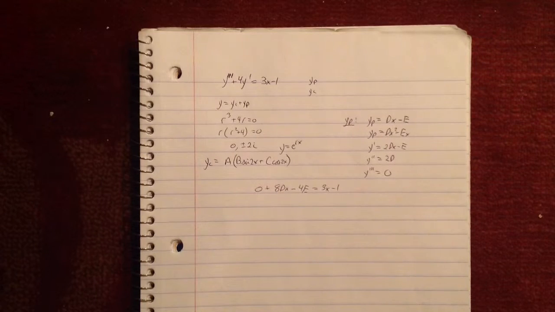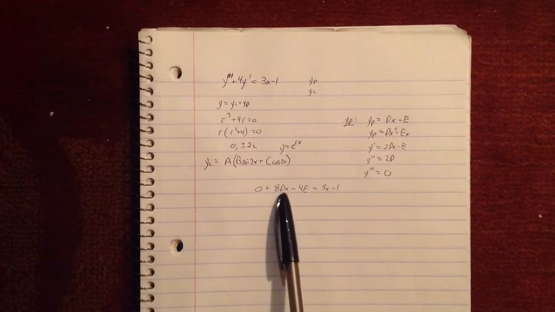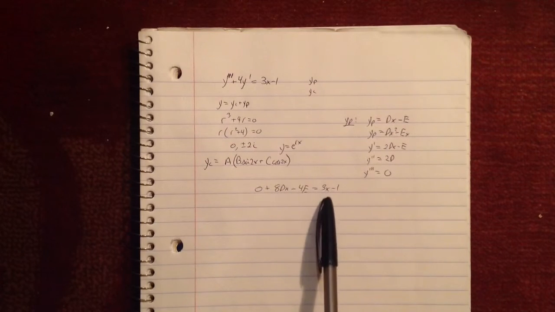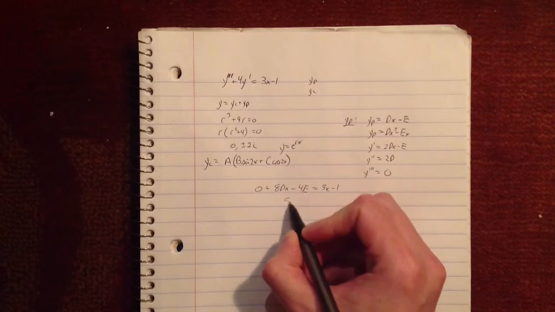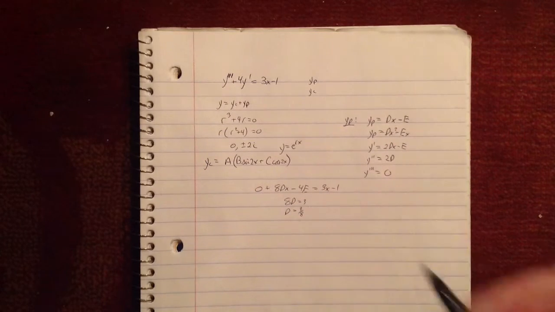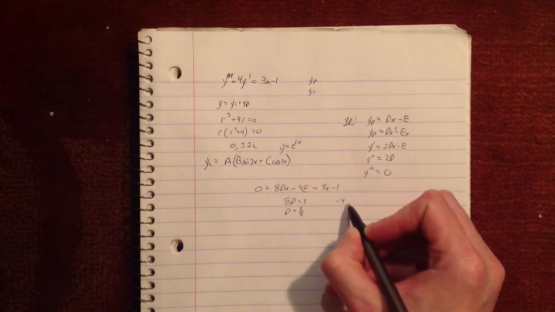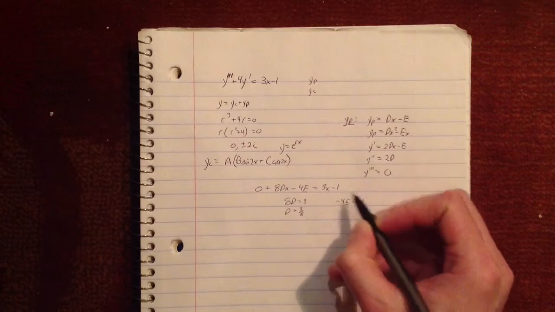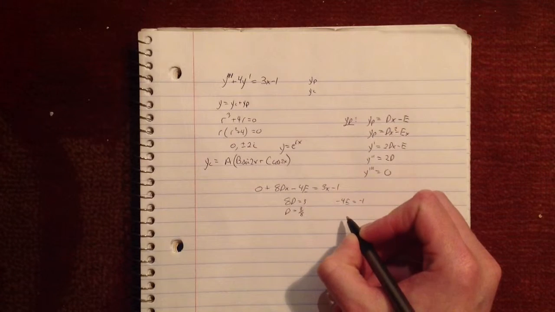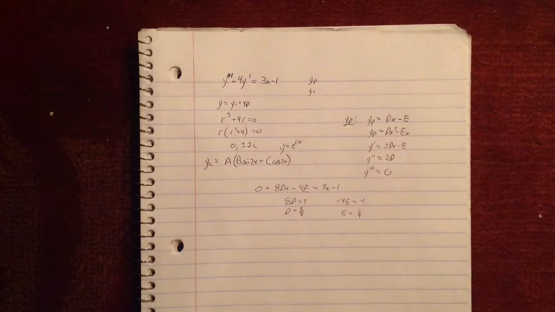Okay, so we end up getting 8d would have to equal, this coefficient in front of the x would have to be equal to that coefficient in front of the x. So 8d equals 3, d equals 3 over 8. And same over here. Negative 4e must equal negative 1. Therefore, e equals 1/4.